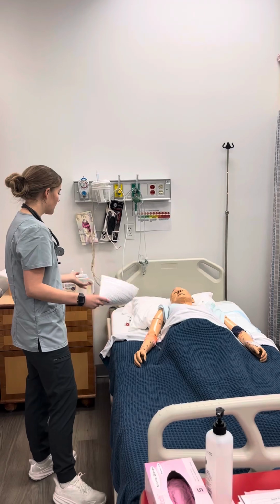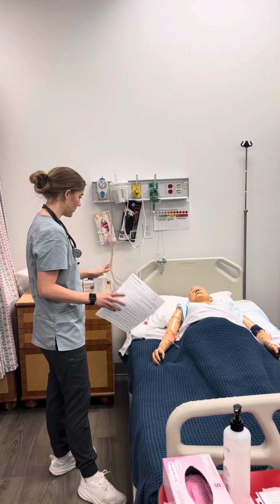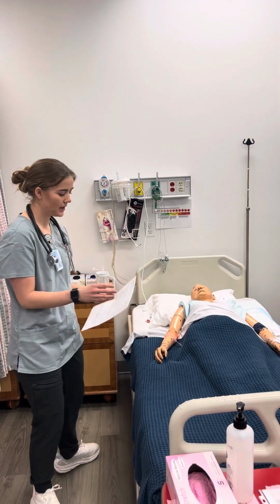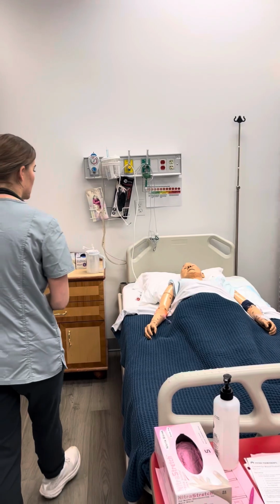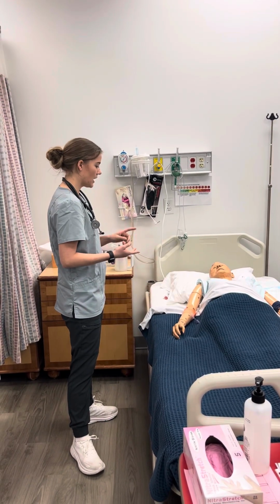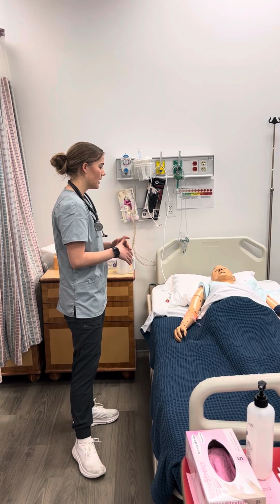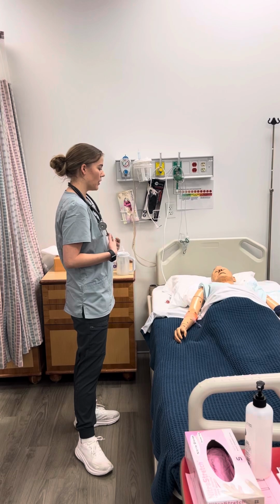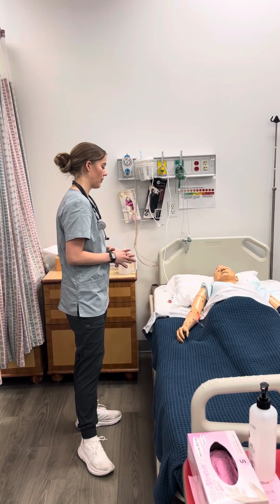So the doctor's ordered the blood transfusion. You already know about that. You did sign this. Are you still okay going forward? Okay, great. I'm gonna set that aside for just a minute. So just some side effects of this transfusion can be itching, hives, swelling, shortness of breath, fever. If you experience any of these, please let me know. If you experience anything unusual at all, just please let me know, okay?